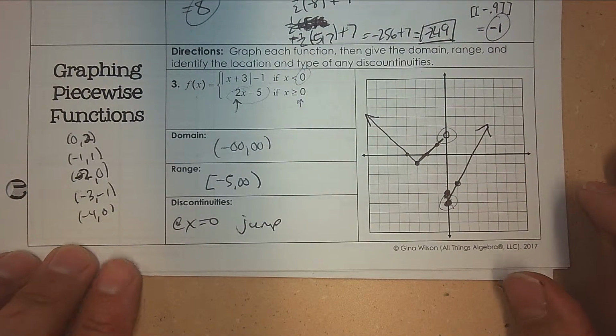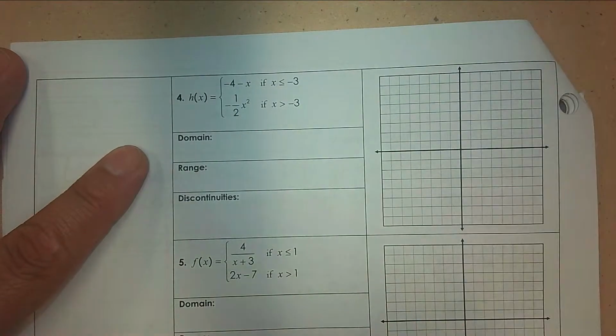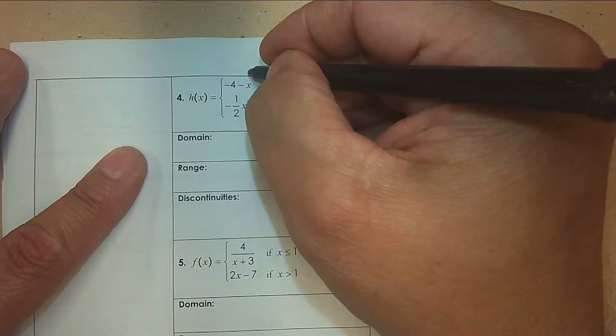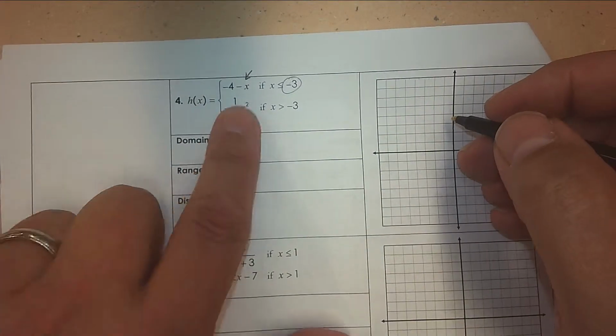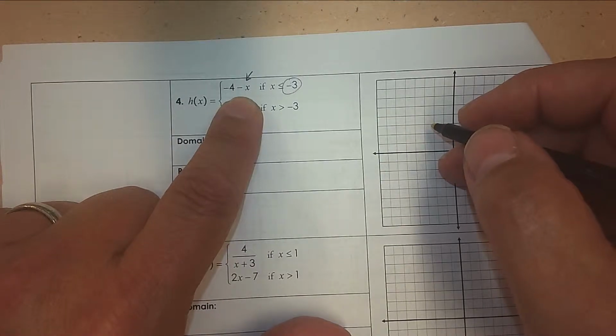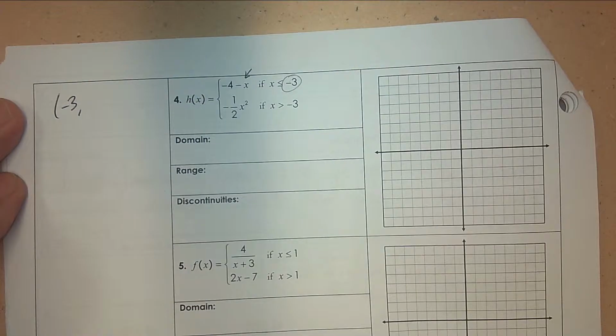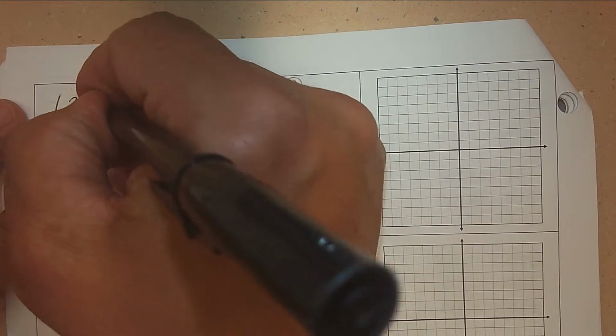All right, turn the page. Understand what piece you're graphing. So the top piece is a line, and it starts at -3. So at -3, I'm going to plug in. I'm going to be careful because the negative times the negative is positive. So when I substitute in -3, I get +3 and -4. So that's -1. So go to -3 and -1.